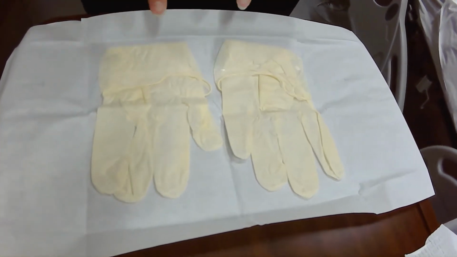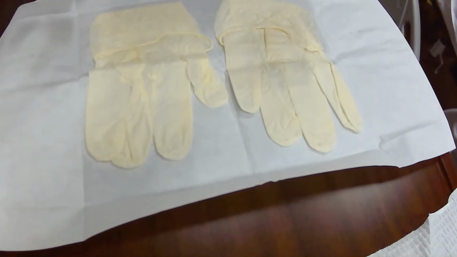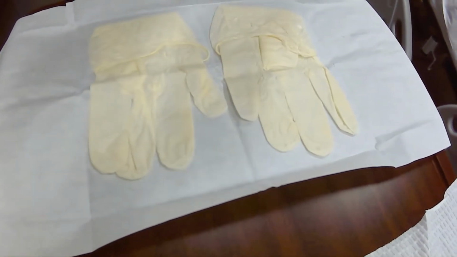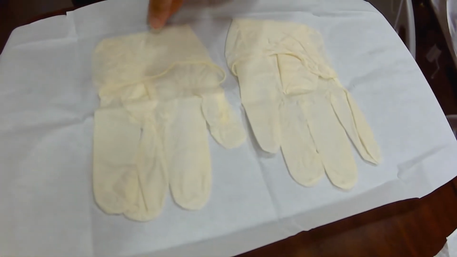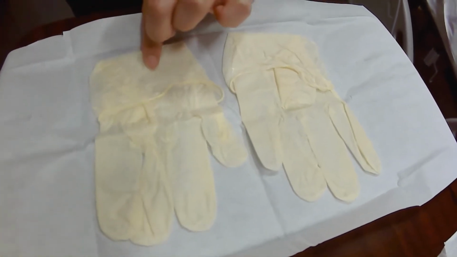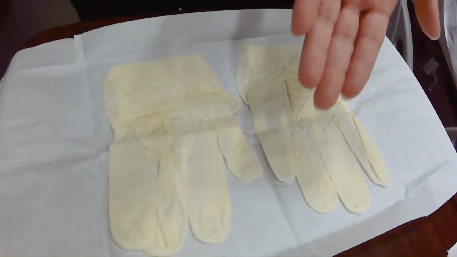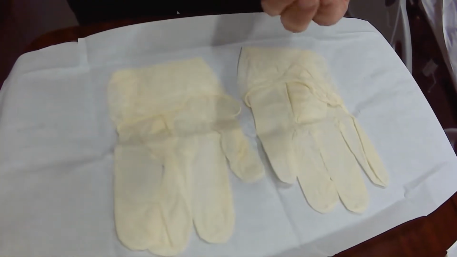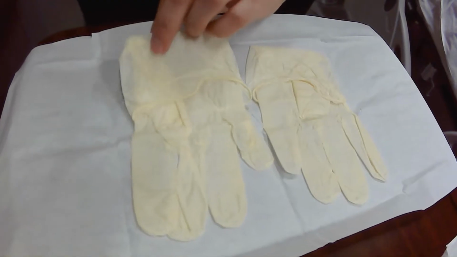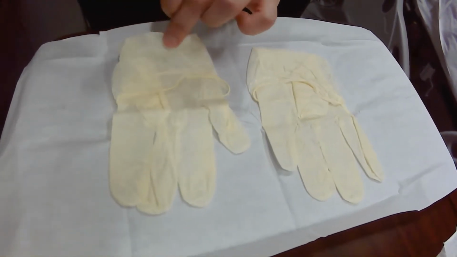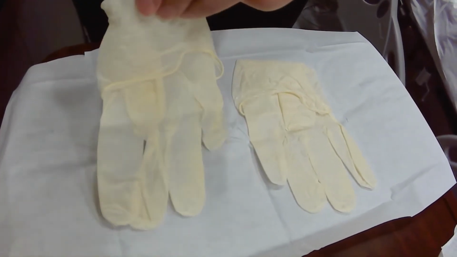Alright, so this is not sterile, this is sterile. So when I'm picking it up, I am going to pick it up with my left hand, which is my non-dominant side. So see how I'm picking it up by the inner cuff, the lower part of the inner cuff, because this hand is not sterile, so I need to touch non-sterile to non-sterile. You just have to be careful because sometimes they are a little bit stuck, so you have to try to separate it, okay?